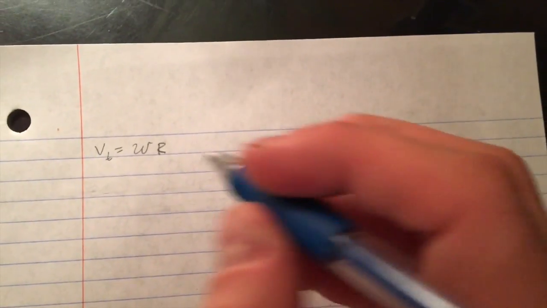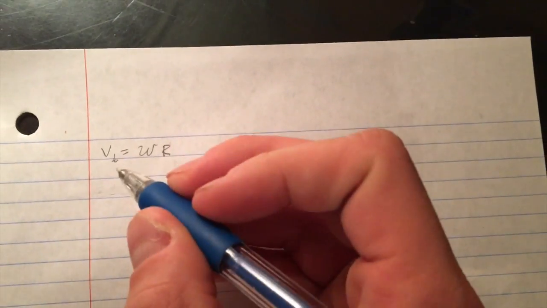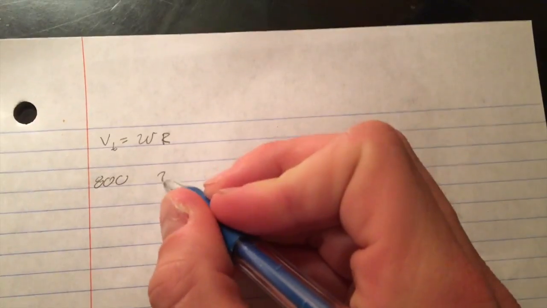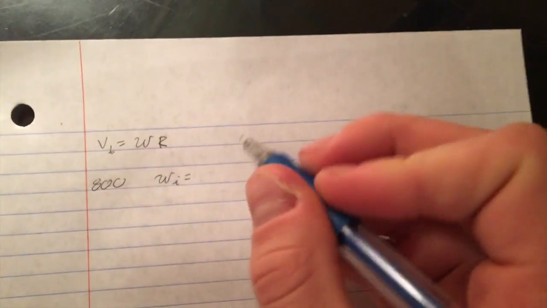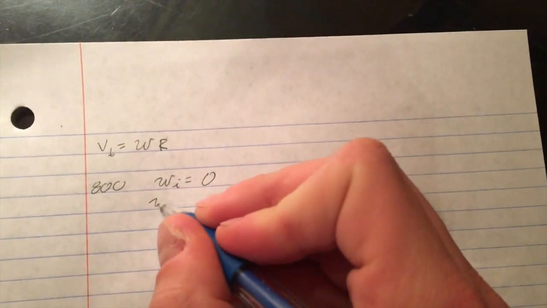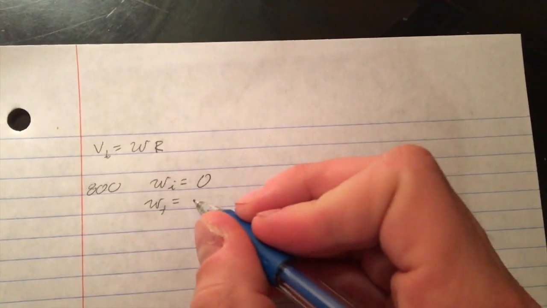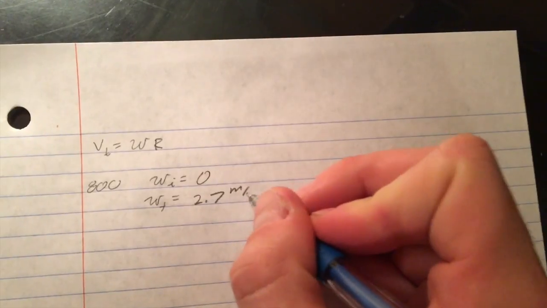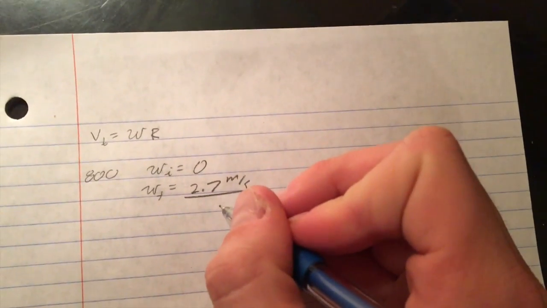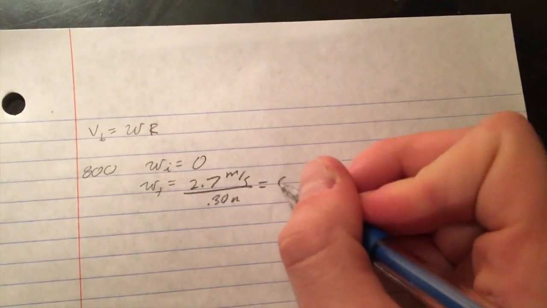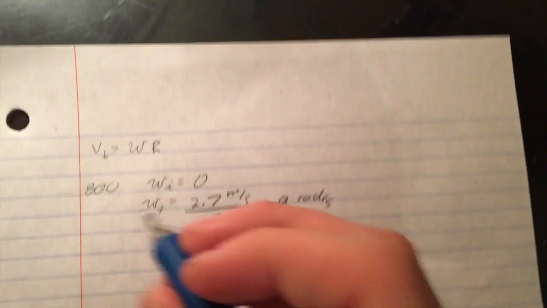All right, so first, to find the angular acceleration, we have to convert from tangential velocity into angular speed. To do this, we use this equation. For the 800 RPM test, the initial angular speed is 0 because our velocity is 0. For the final, our velocity is 6 miles per hour, which converts to 2.7 meters per second, over the radius, which is 0.30 meters. That comes out to about 9 radians per second.